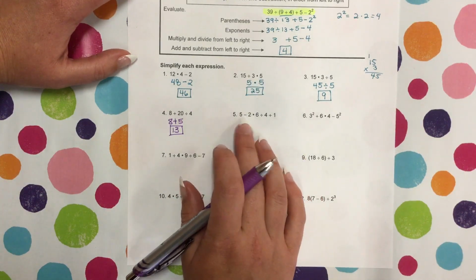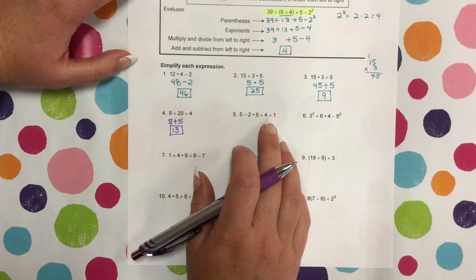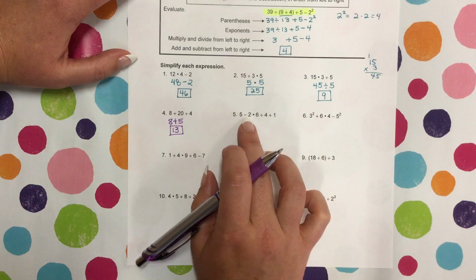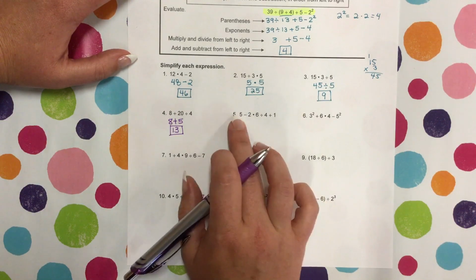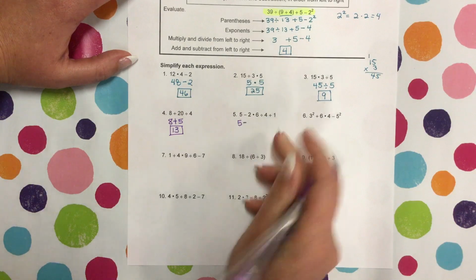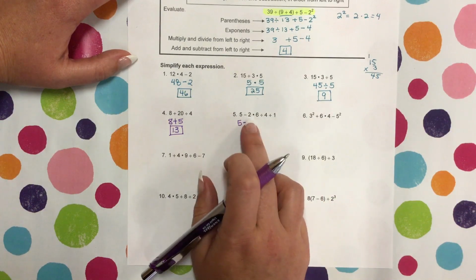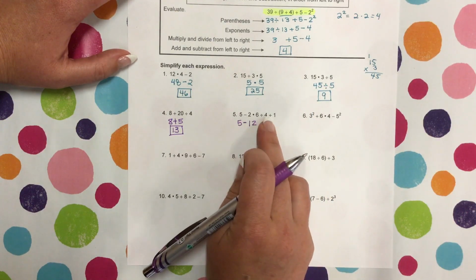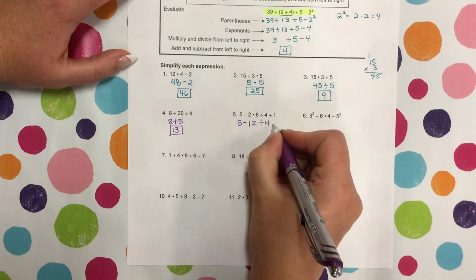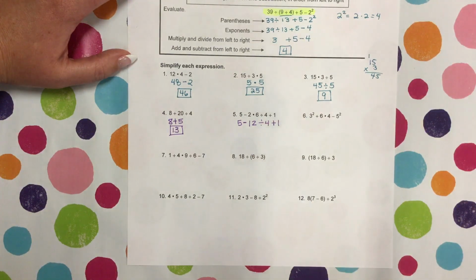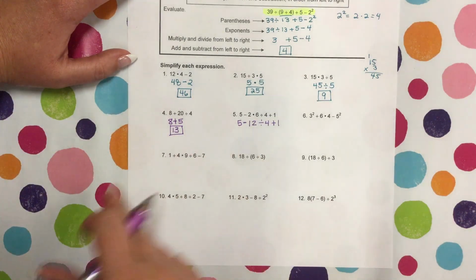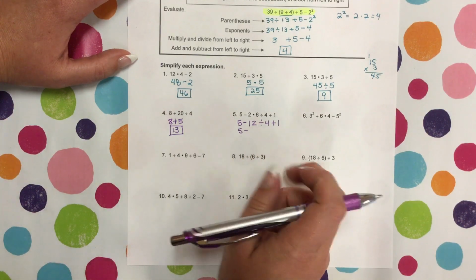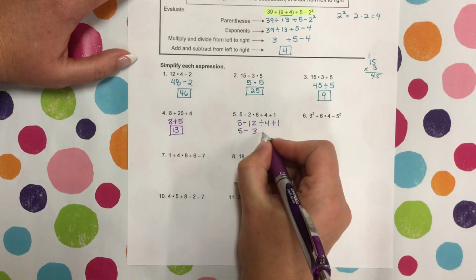Let's go on to the next one. Ooh, this one has a lot. Subtraction, multiplication, division, and addition. So we are going to start with the multiplication and the division. We're going to go left to right. But first, I'm going to rewrite this 5 minus. So 5 minus 2 times 6. 2 times 6 is 12, divided by 4. I'm just going to rewrite that, do one thing at a time. Plus 1. Perfect. Now I'm going to do the division. So I'm going to rewrite this: 5 minus 12 divided by 4. 4 goes into 12 3 times, plus 1.